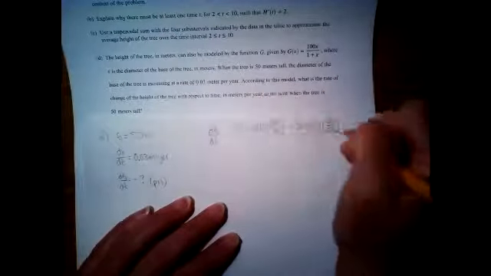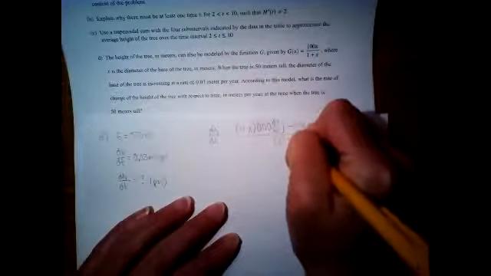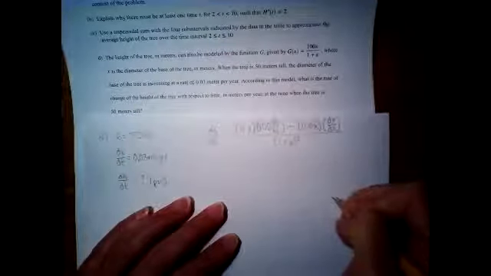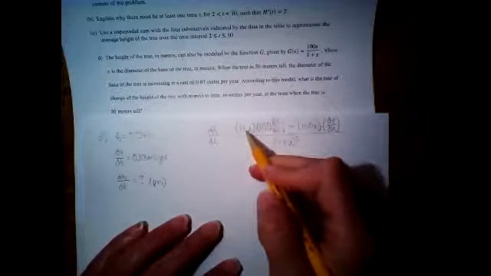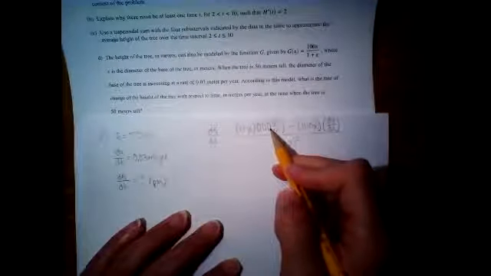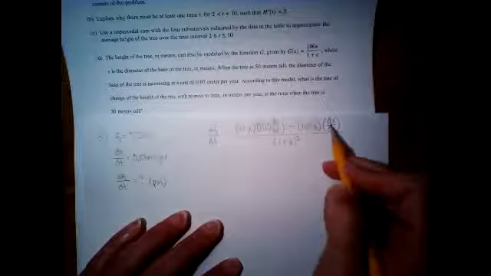And then over the denominator squared. So again, quotient rule: denominator, derivative of the numerator, minus numerator, derivative of the denominator, over the denominator squared.